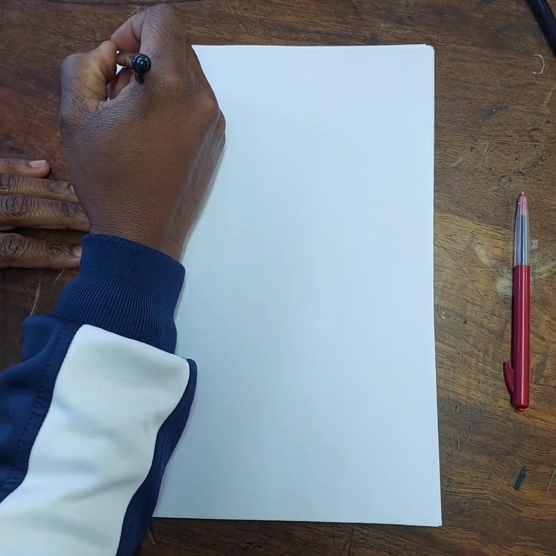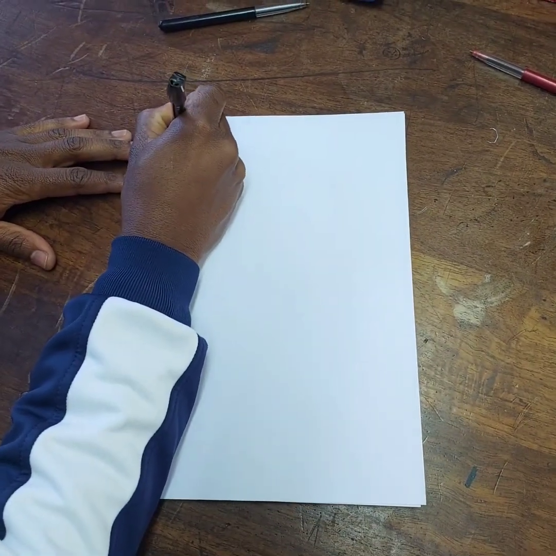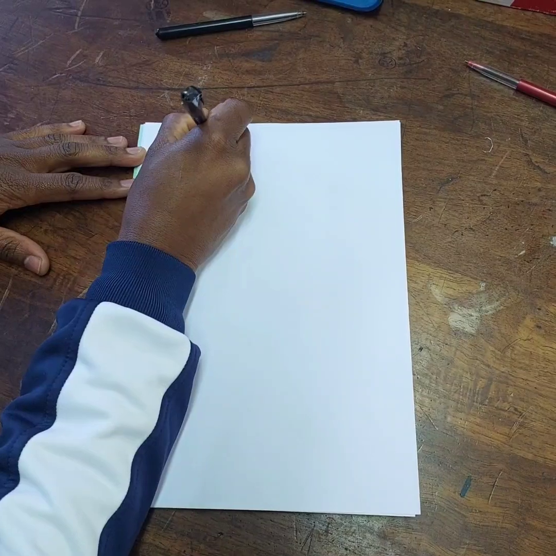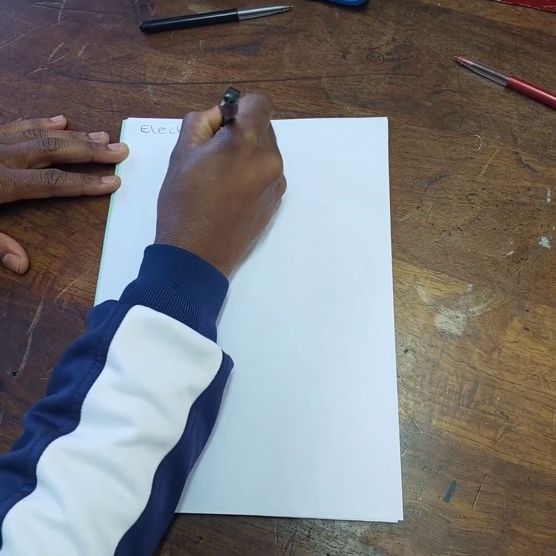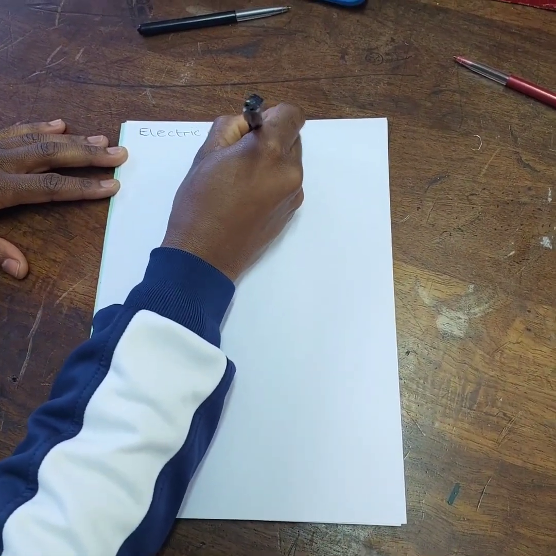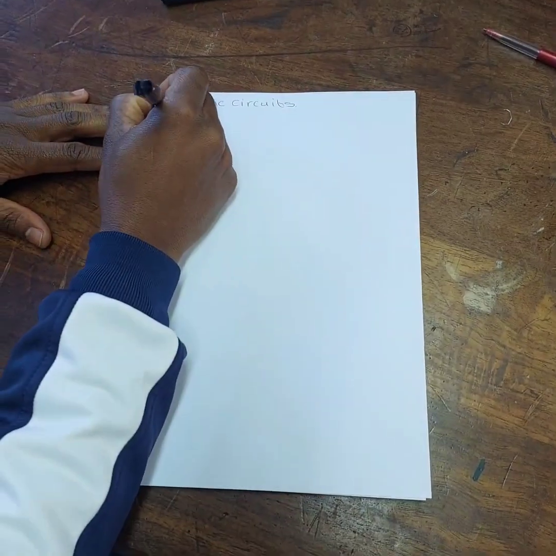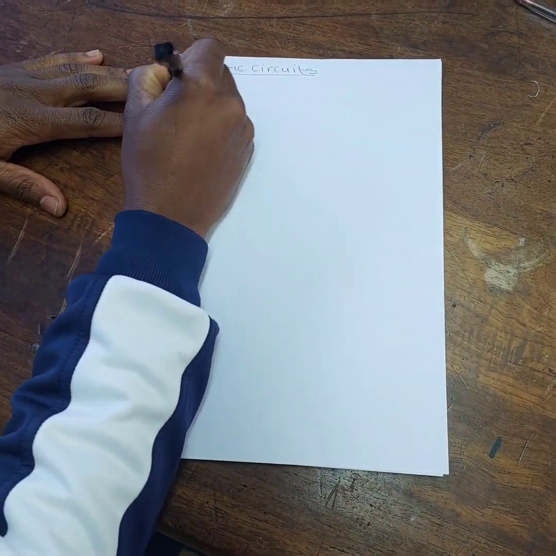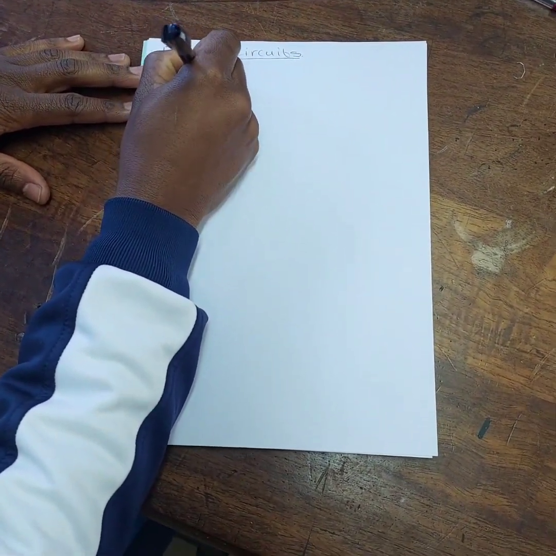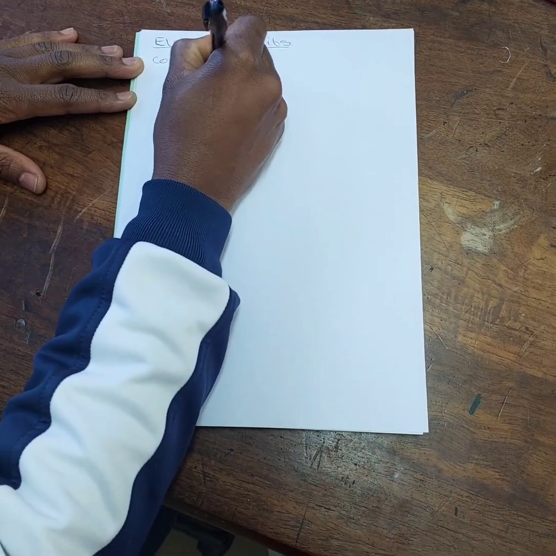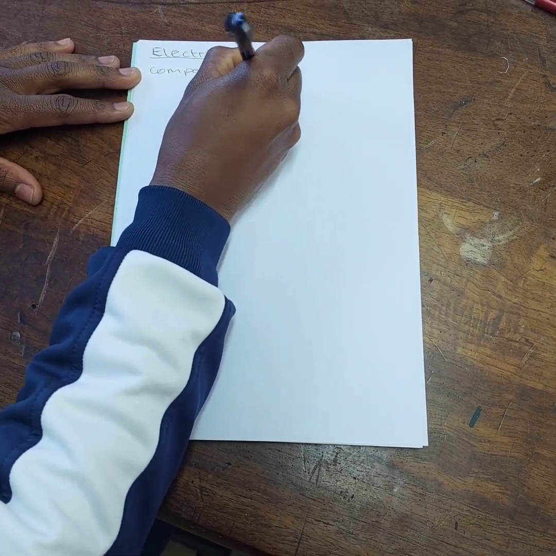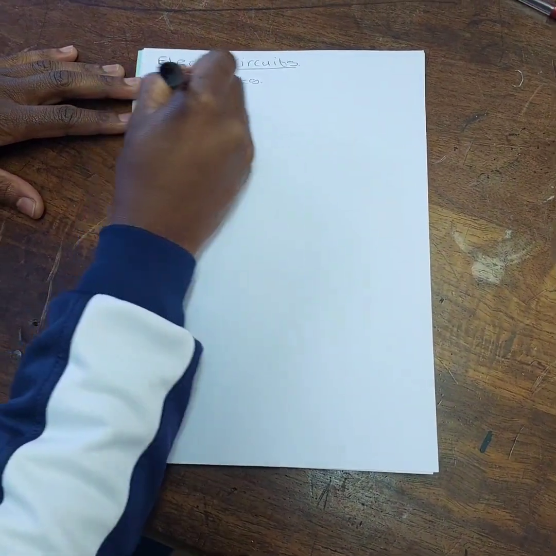Okay, the topic I will be focusing on is electric circuits. Electric circuits are composed of different components, and those components are the ones that make up an electric circuit, and I will be naming them.